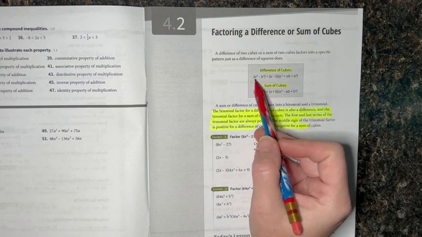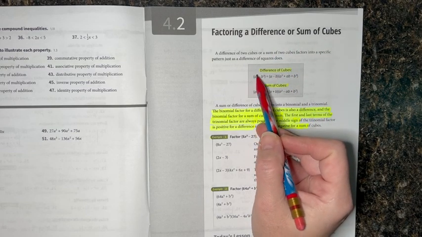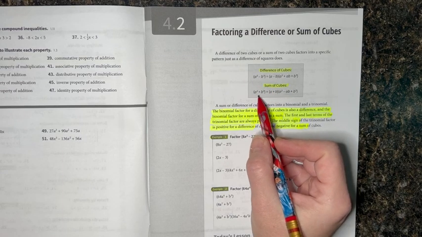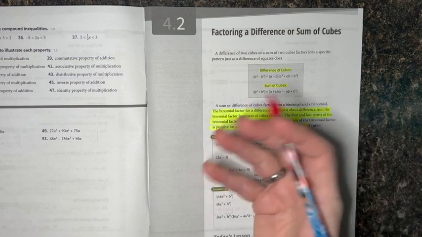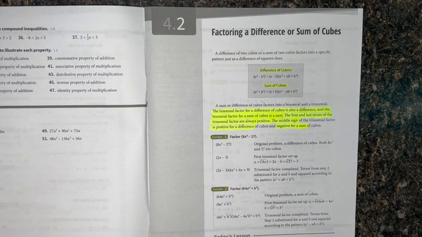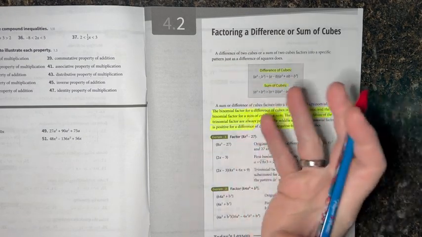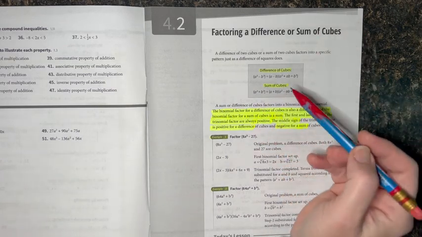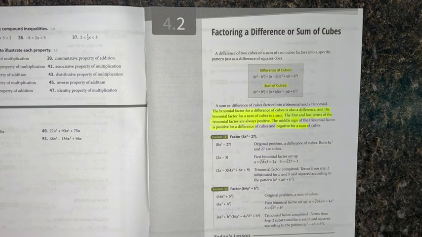And so that's what this looks like. Here is a difference of cubes. Here's a number cubed and a number cubed, right? Here is a sum of cubes. Now, each of these factors into a specific pattern. Not something I normally say memorize, but you might want to fold this page over so that you can reference these patterns. But let's go over how these patterns are made.